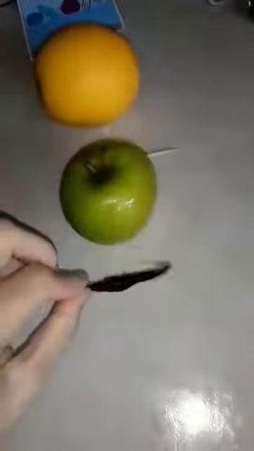A feather. The feather is floating. So it goes underneath the float card.